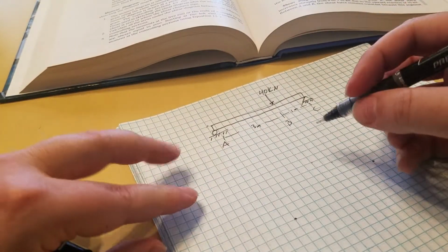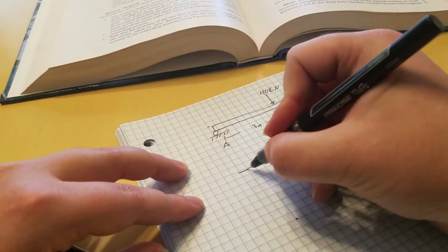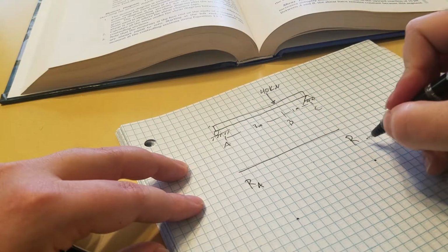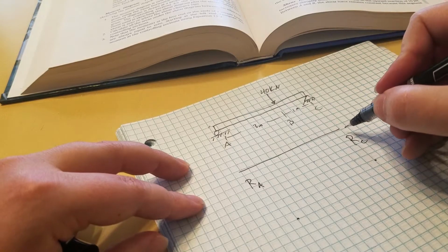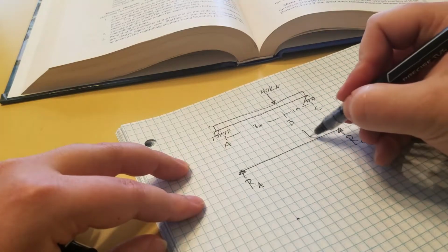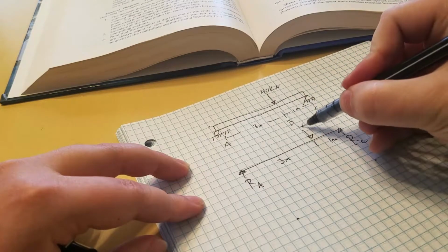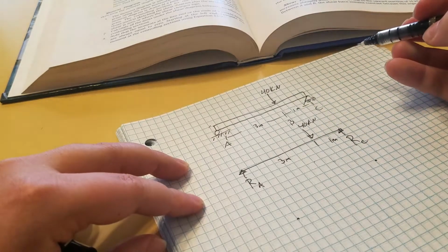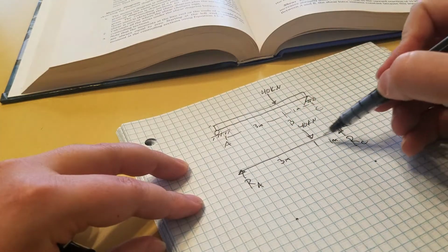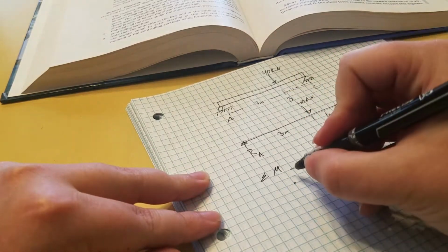Need my reactions. So I've got a reaction at A in the Y. I've got some sort of reaction at C in the Y. Okay, and here we are with 3 meters to 1 meter. So right away I can see that my reaction in C should be a lot higher than reaction in A because they're closer.